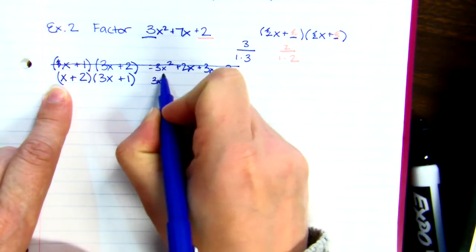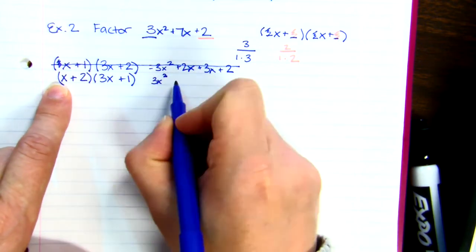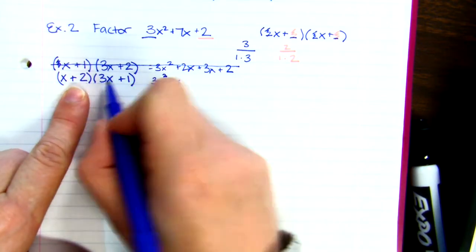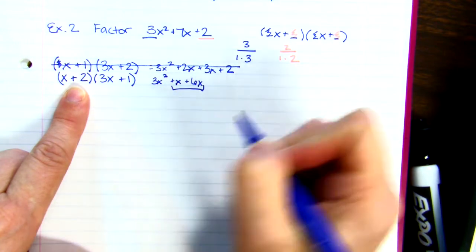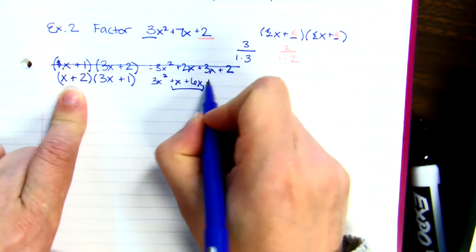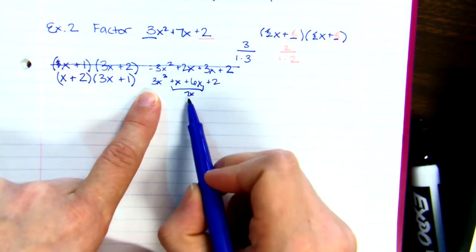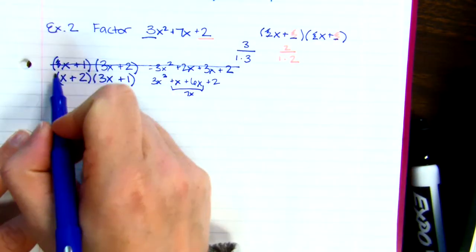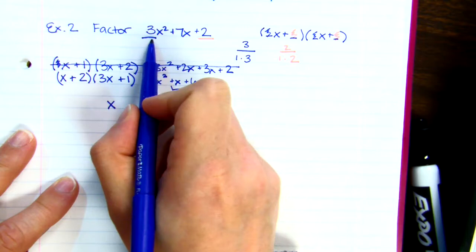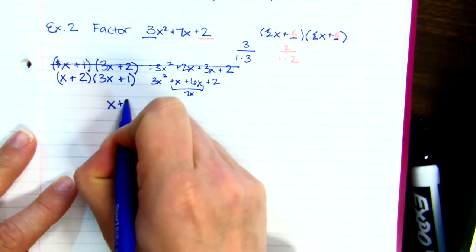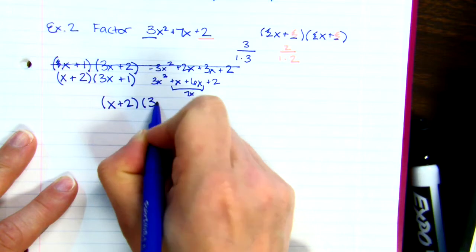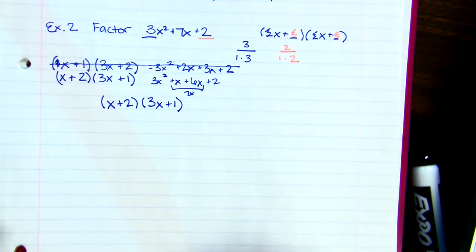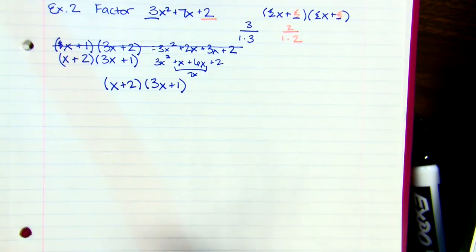X times 3x is 3x squared. Outside is x times 1, which is x. Inside is 2 times 3x, which is 6x, and I can already see that 7x, so I'm good, but 2 times 1 is 2. So I get 3x squared plus 7x plus 2, which is what I was shooting for. So that tells me that the correct factorization of 3x squared plus 7x plus 2 is x plus 2 times 3x plus 1. So you're probably yelling at the screen right now like, what the heck did you just do? That's total nonsense, Mrs. Bergman. So let's do another one.